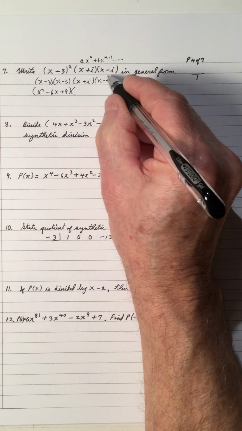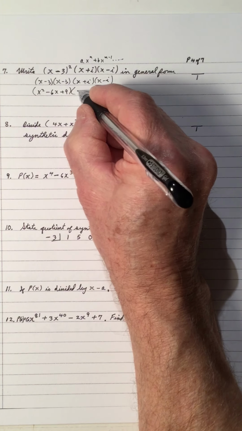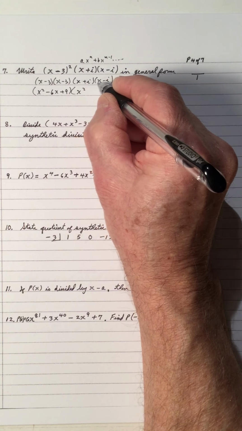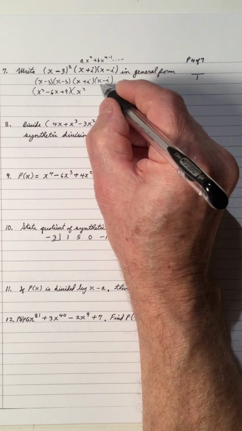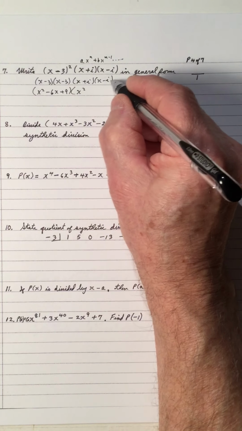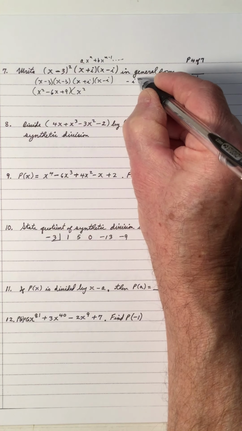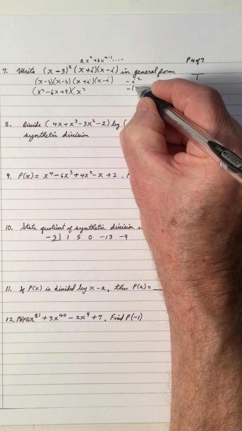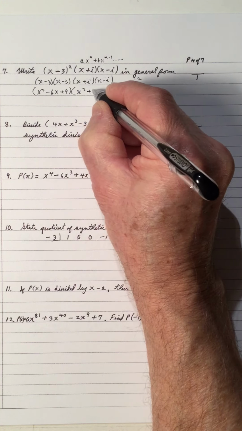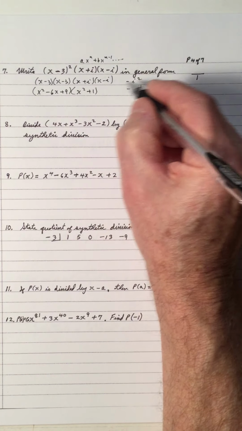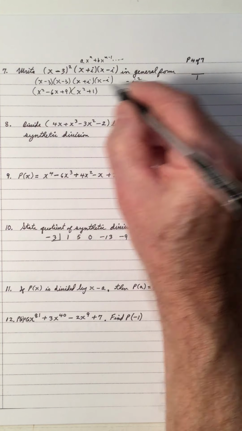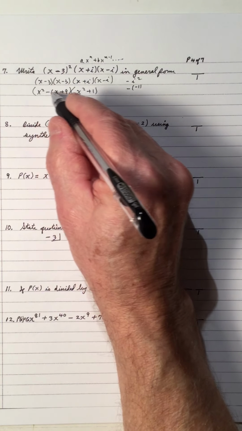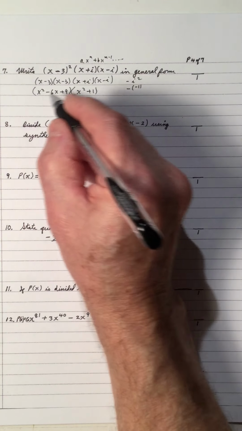So let's multiply these two. x times x is x squared. And that's negative ix. This is a positive ix that cancels out. And inside here, we get a negative i squared. And the negative of i squared is negative negative 1, so that becomes a plus 1. So rather than put that down and write it again, I just simplified it here and put the plus 1 there. Now I have to distribute this trinomial through this binomial.